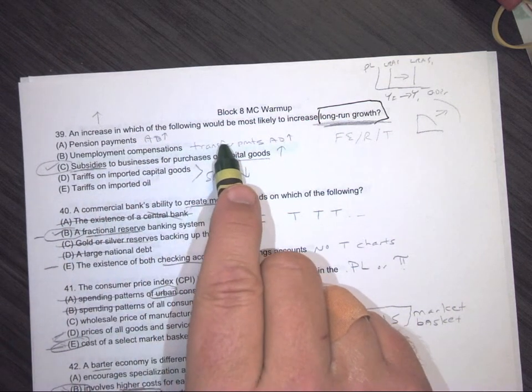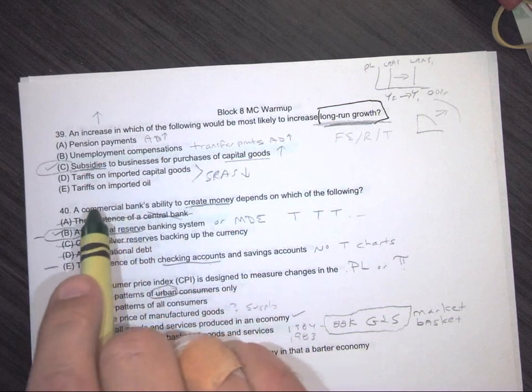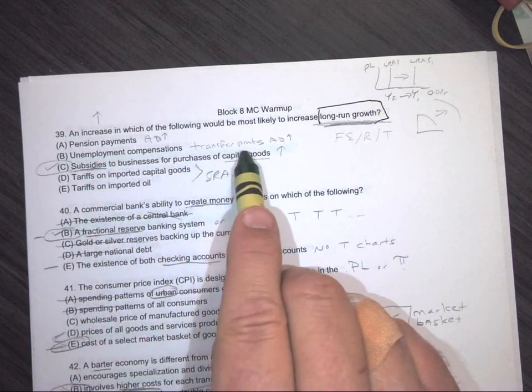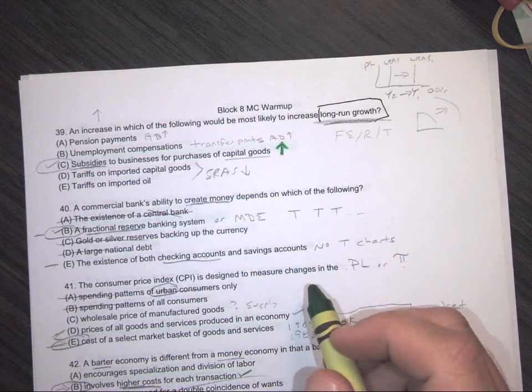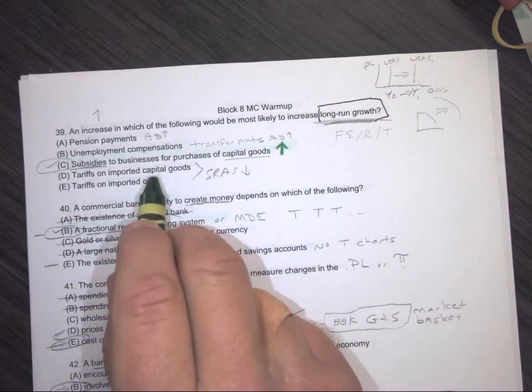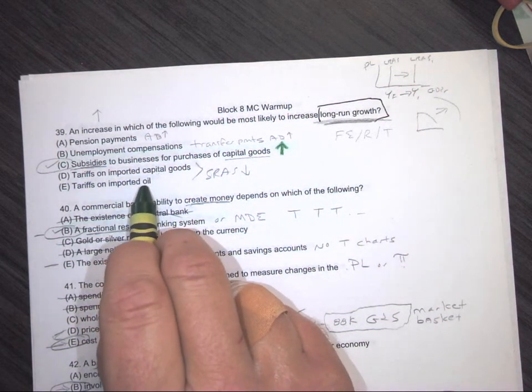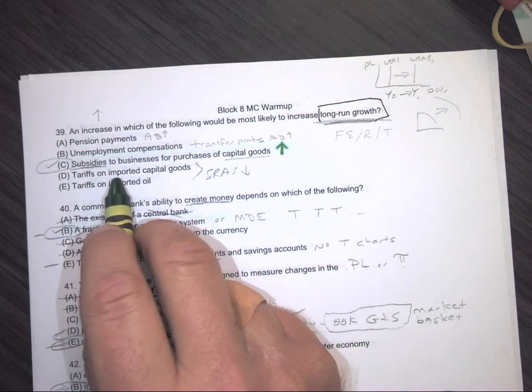Unemployment is a transfer payment. That's like Social Security, stuff like that. Subsidies to businesses for capital goods. Remember, capital goods are what we use to make consumer goods. Okay? Tariffs on capital goods, nope. Tariffs on oil, nope. So the best answer is C.